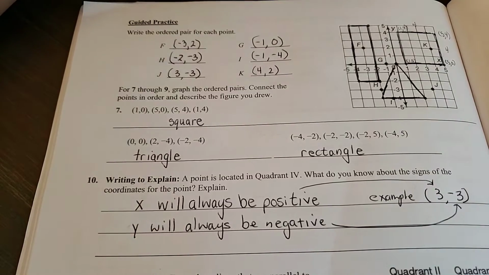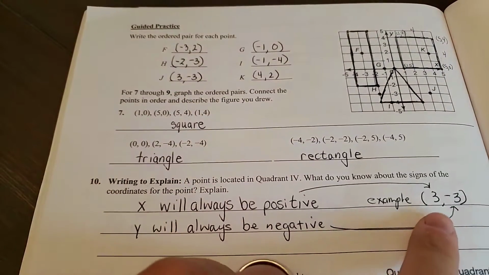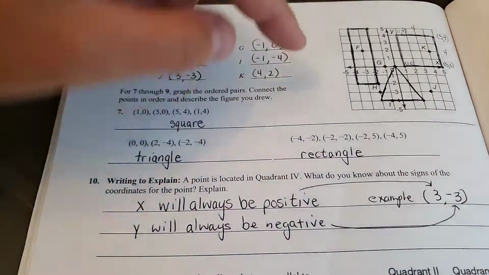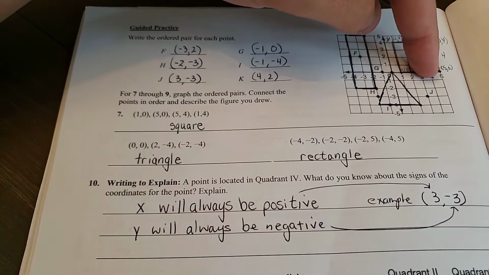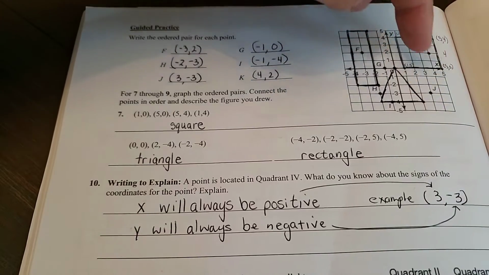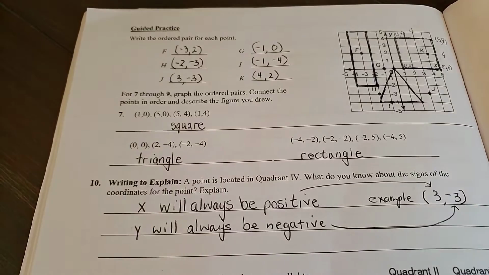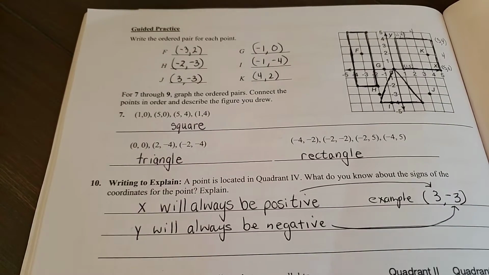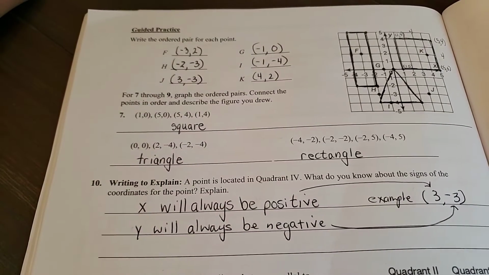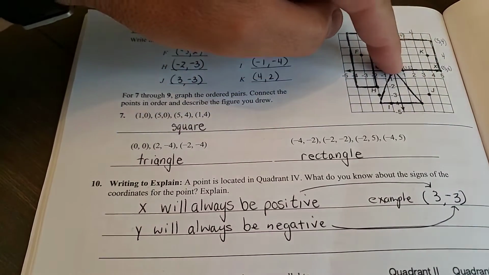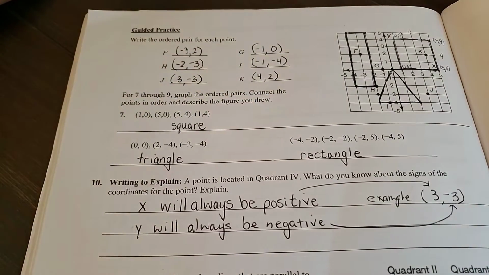Okay, let's take a look at J. J is at 3, -3. I put that example right here for you. Any point in quadrant 4 will have a positive X value and a negative Y value. So if I did maybe like 4, -2, that would be in quadrant 4. And 4 being positive, -2 being negative. You see the pattern here. So anything in quadrant 4 will always have a positive X, negative Y.